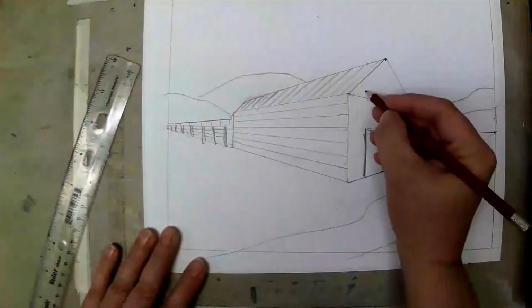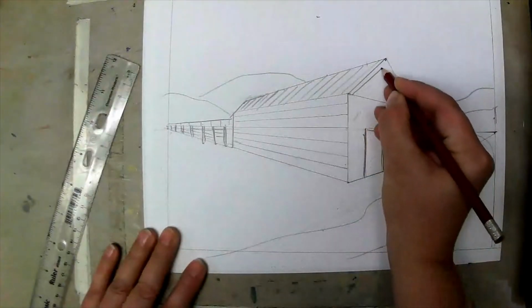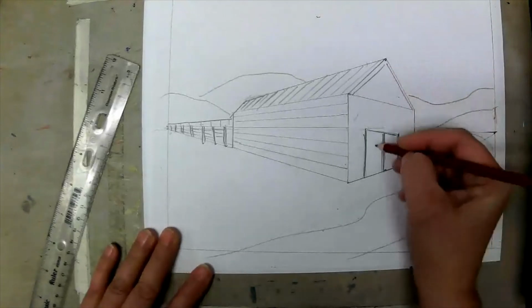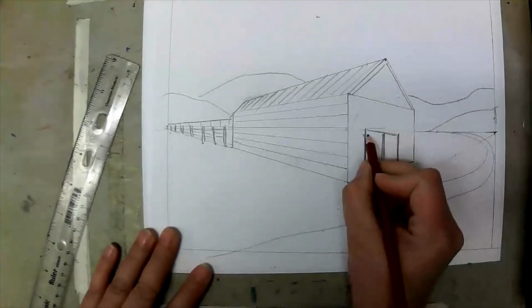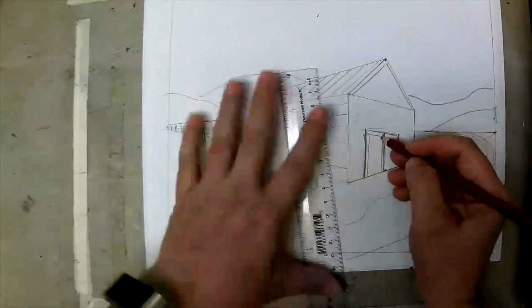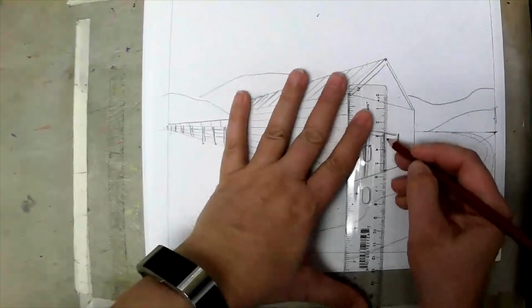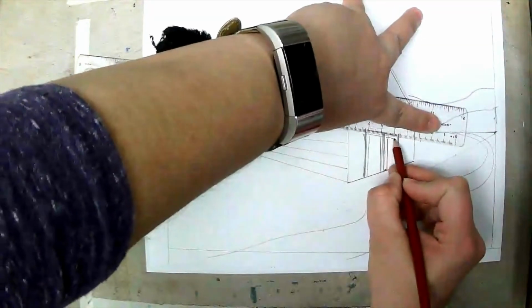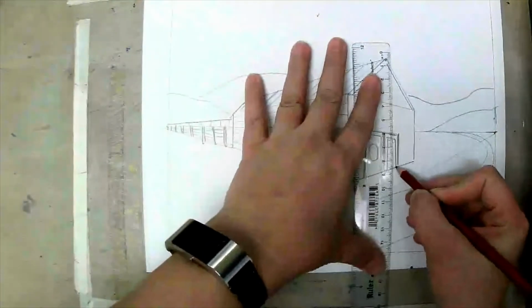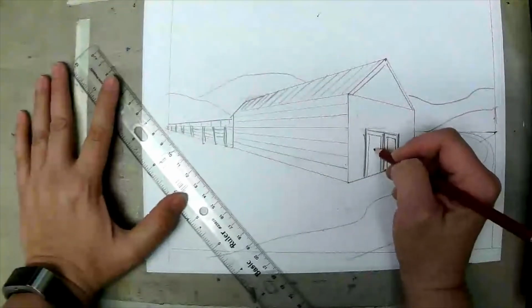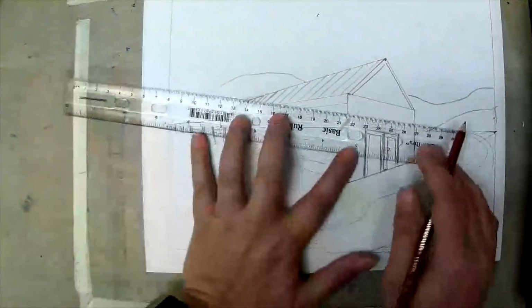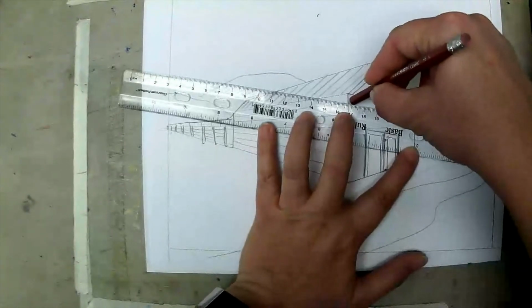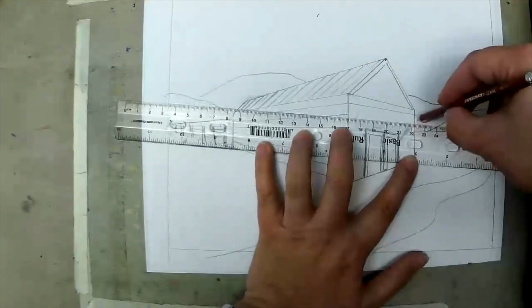Okay. Maybe you're going to add details like some framing or different details to your door. If I were using a ruler, this might end up looking a little straighter. Okay, so I'm going to have to line it up with this again.